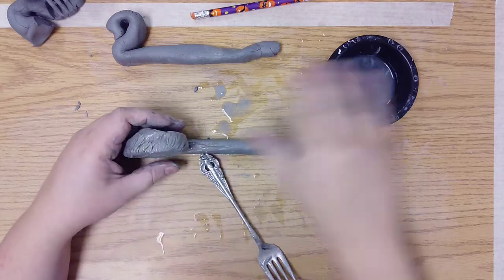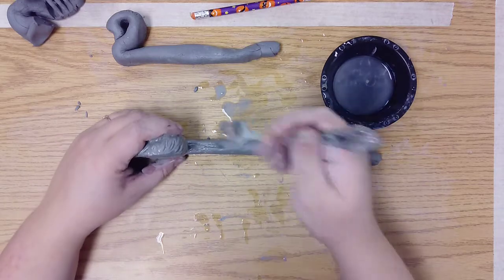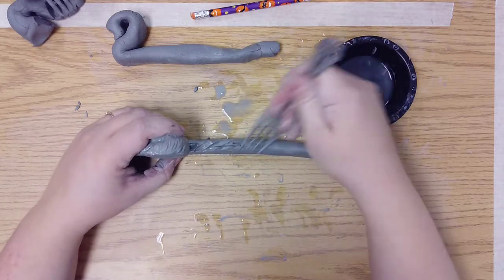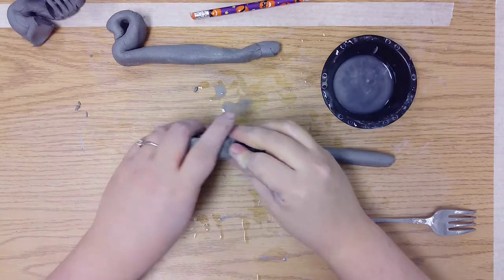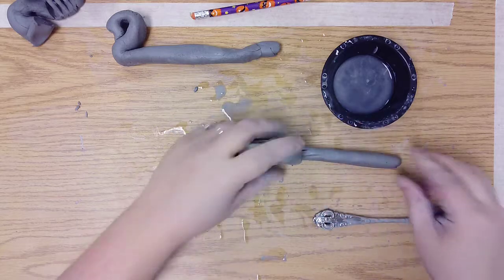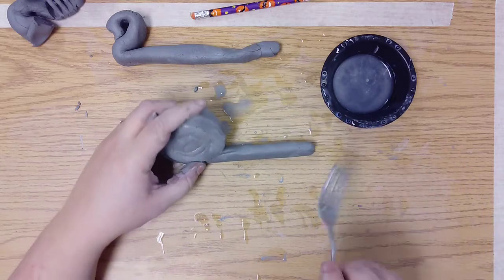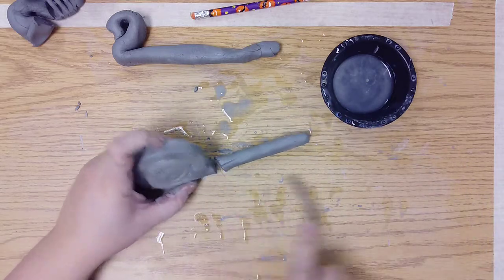You can see it's going to take a little bit more every time because you're going further every time. I'm probably not going to use this whole thing because it's going to get pretty big. I didn't measure out my clay before I did it. I just grabbed a chunk. Alright, so that'll be probably about where I want to end it. So I'm going to cut it right there.